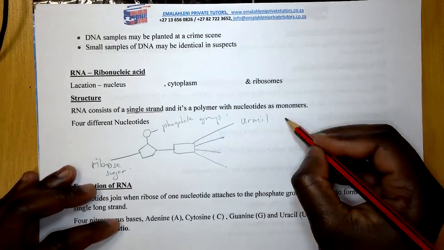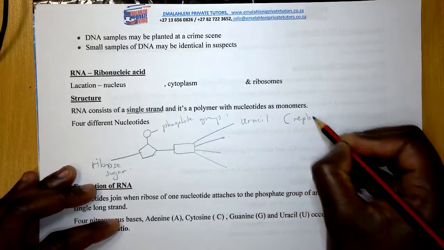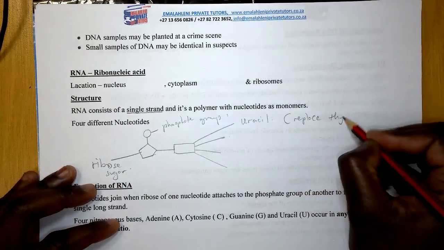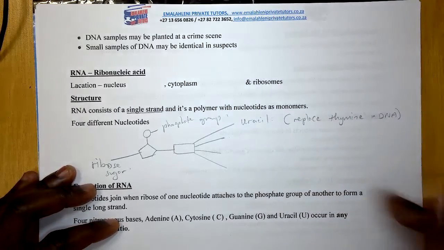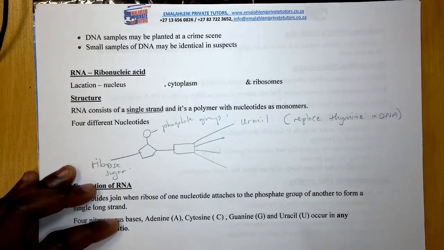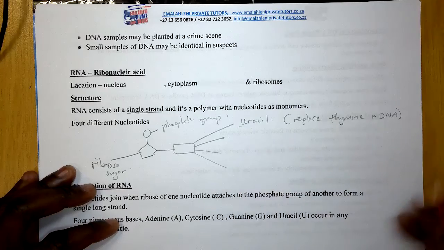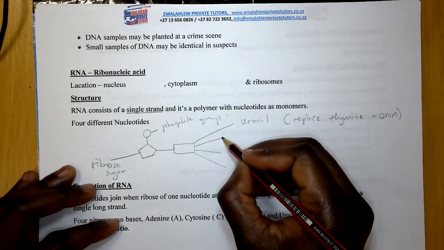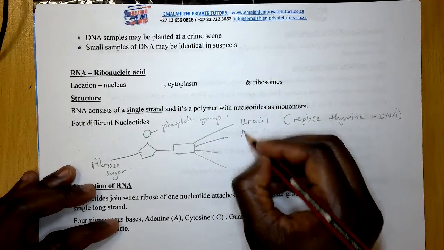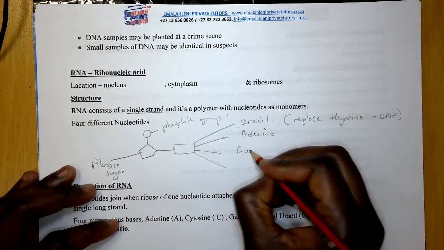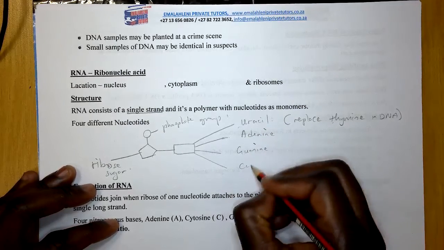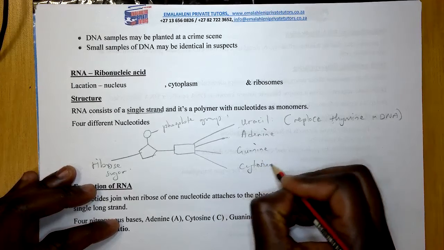Uracil replaces thymine in the DNA. So whenever you see RNA, you must think of uracil replacing thymine. We no longer have thymine on that side. The other bases are just the same: adenine, guanine, and cytosine.